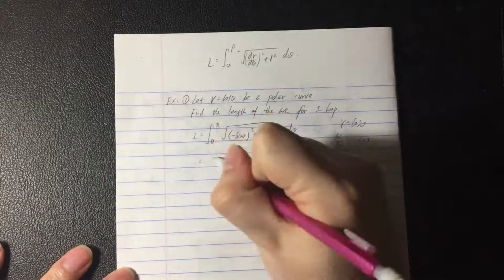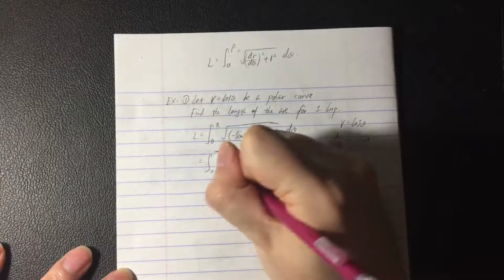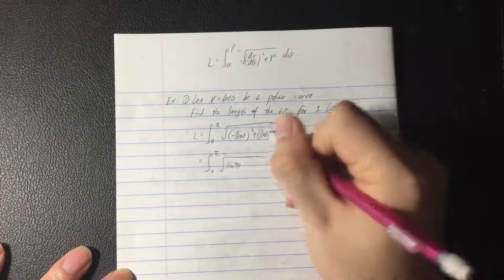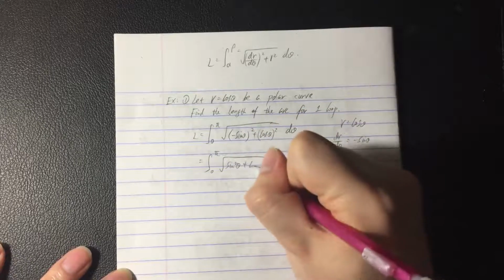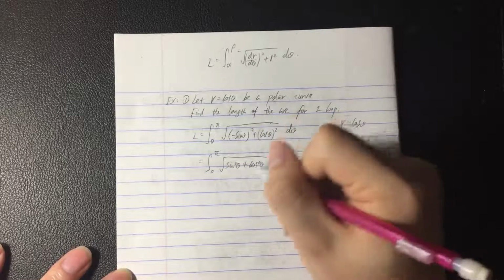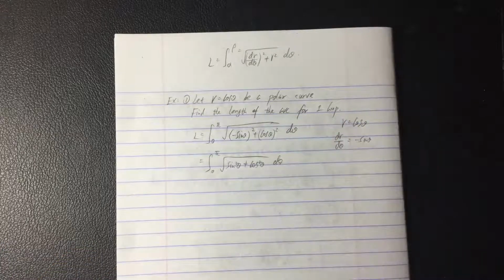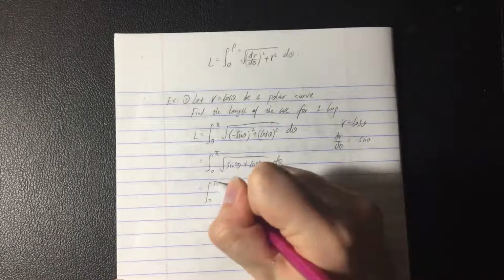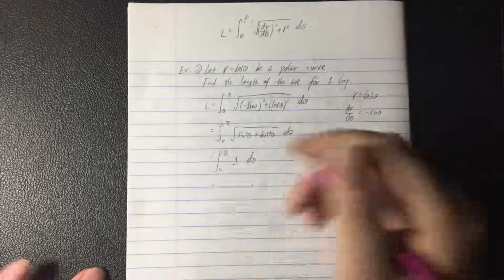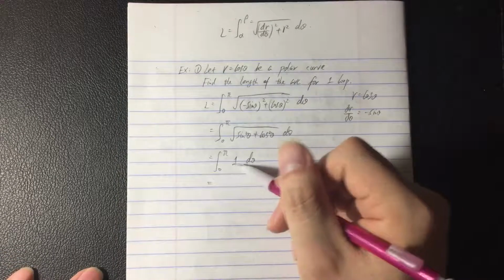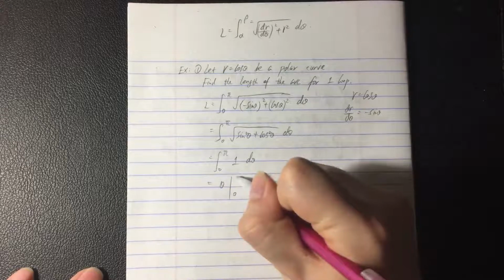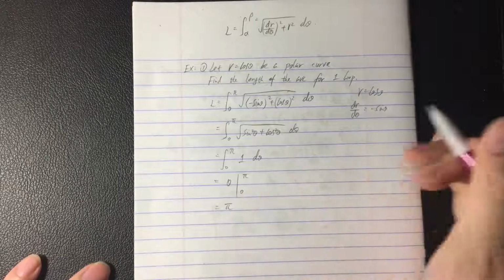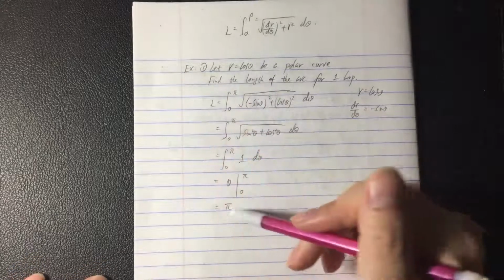Then simplify. I have the integral from 0 to pi. Negative sine squared theta is sine squared theta. Cosine theta squared is cosine squared theta. Now we add them up. Sine squared theta plus cosine squared theta is 1. Then the antiderivative of 1 is theta. Evaluate from 0 to pi. If I plug in pi, I get pi. If I plug in 0, I get 0. So the answer is pi. So the length of the arc for one loop is pi.